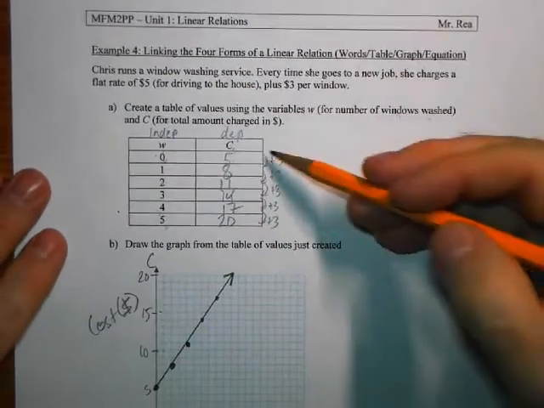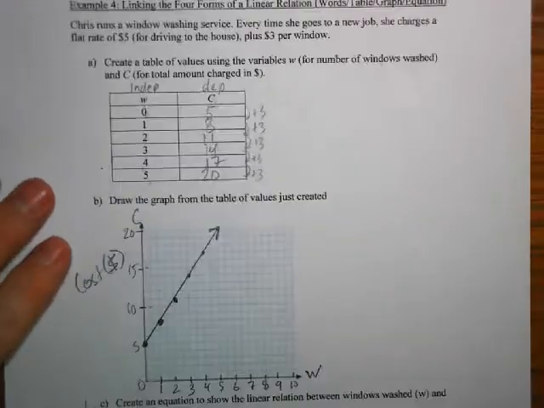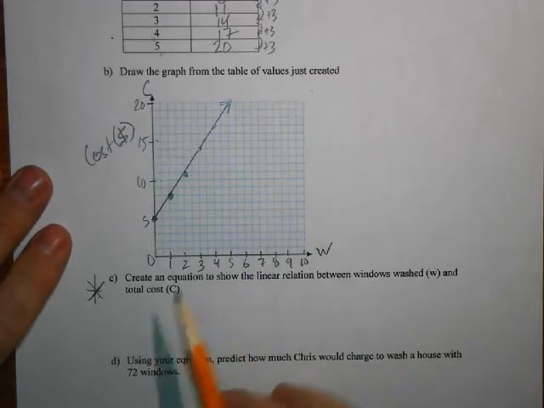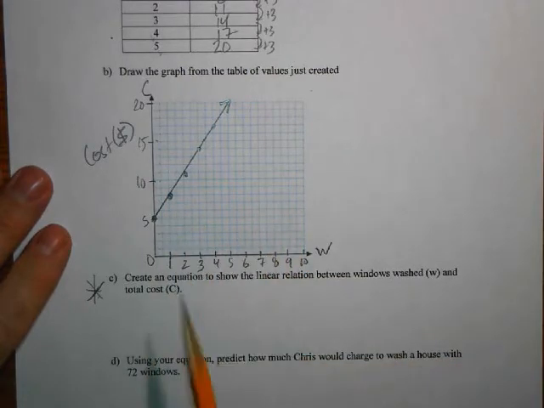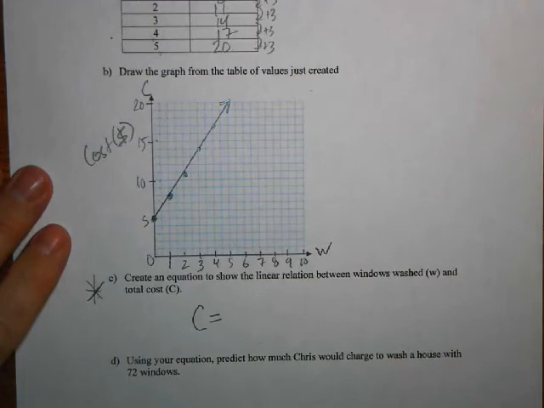So if you're just looking at this all by itself, you'd say, oh, that's linear, and now we get down to the equation. Remember, the equation always starts off with your dependent variable, which in our case is the cost, C. So we want to come up with an equation that tells us what the cost is based on the number of windows washed, okay?